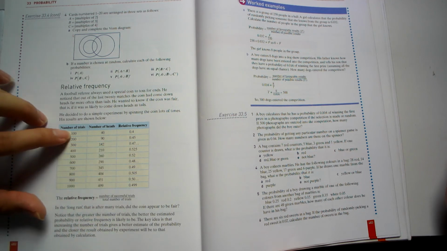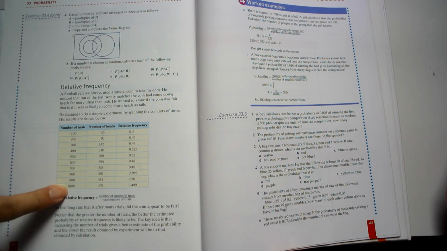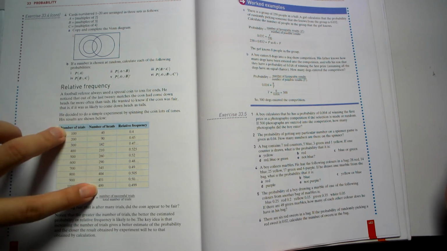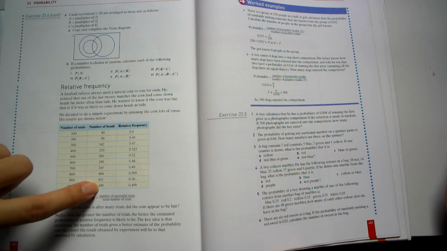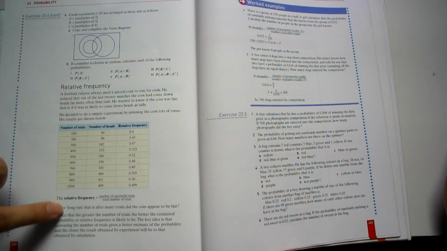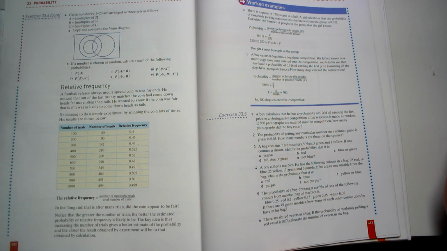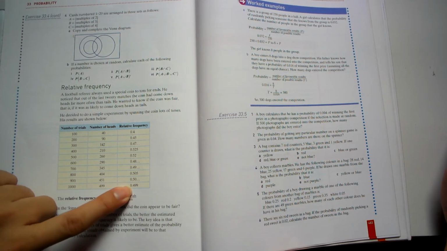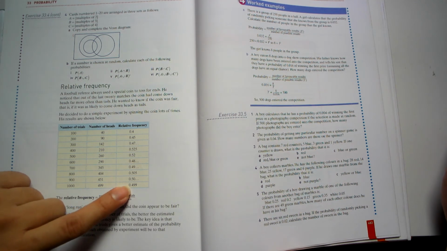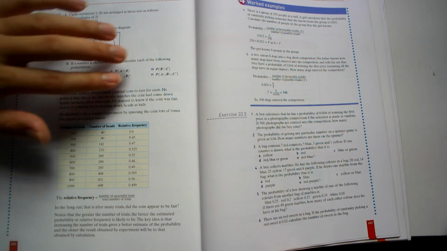So I keep trying until I reach 1,000 times. Then I found that I accumulated about 499 times getting heads. So basically, the more you try, the closer the chance of getting heads is to half, 0.5. You can see the answer is very near to 0.5 now. This question is very easy also.